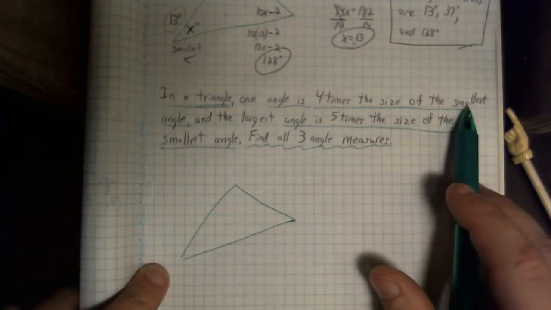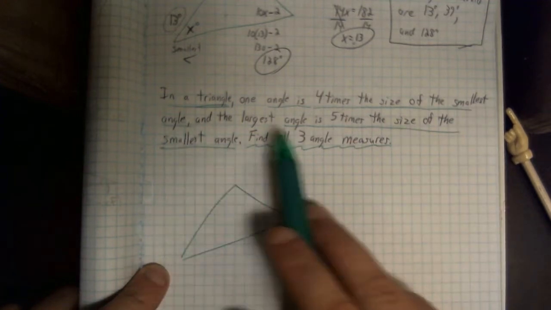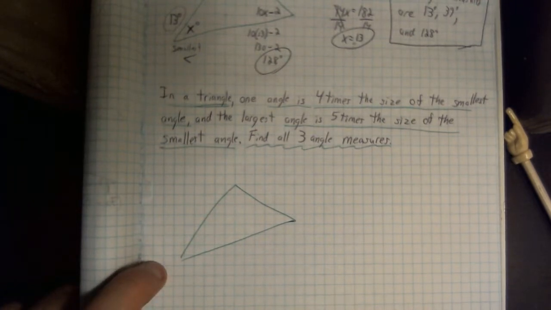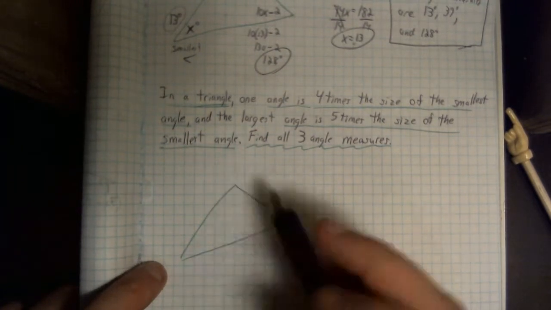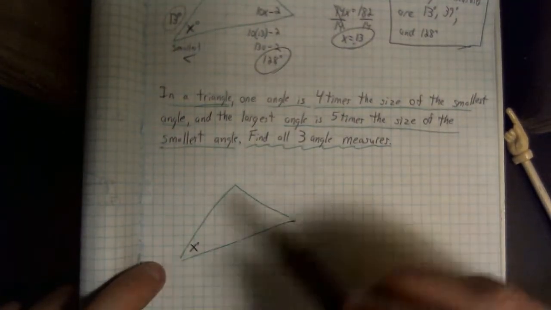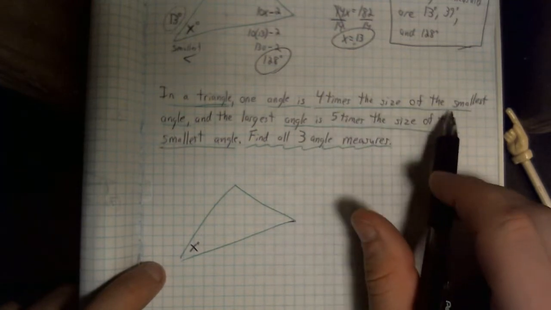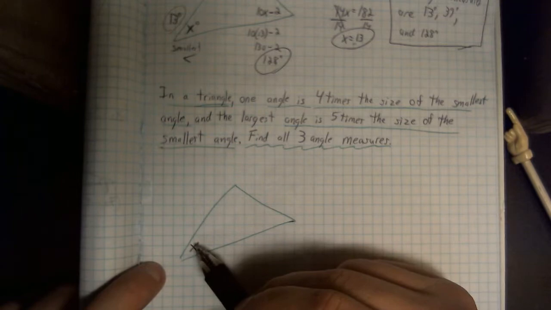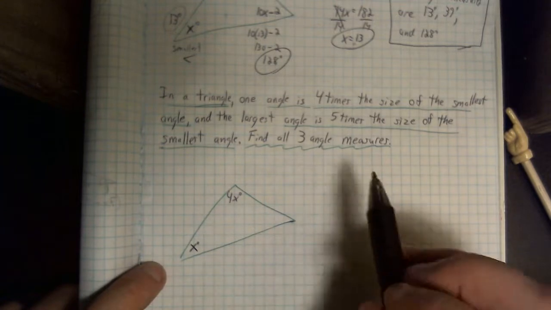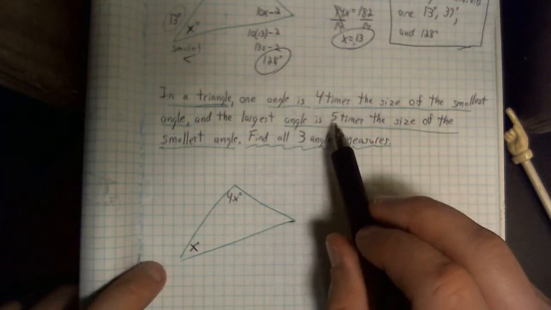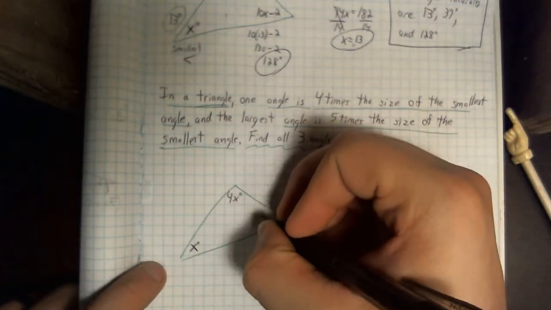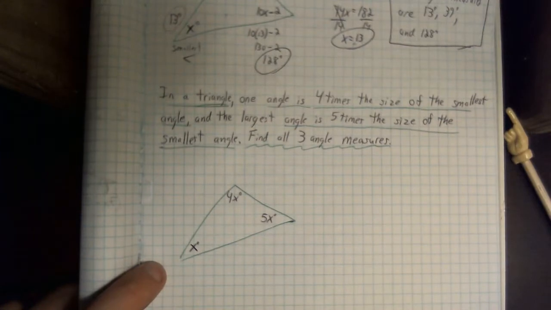Then it tells us that we have to have something 4 times the size of the smallest angle, and then over here 5 times the size of the smallest angle. So it's that idea of not knowing what that angle's value is. That doesn't matter. We're trying to figure that out. So let's just call it x for right now. When we go back up here, 4 times the size of the smallest, that's just 4 times x, because x is our smallest. So we have 4x degrees. Here, the angle is 5 times the size of the smallest angle. So if the smallest is x, then something that's 5 times the size would be 5x.